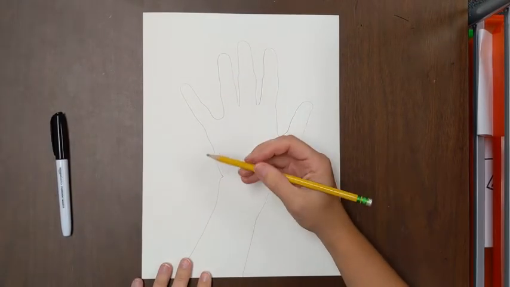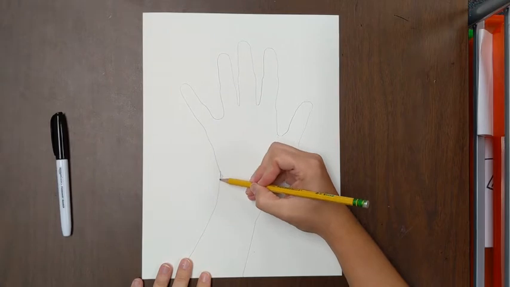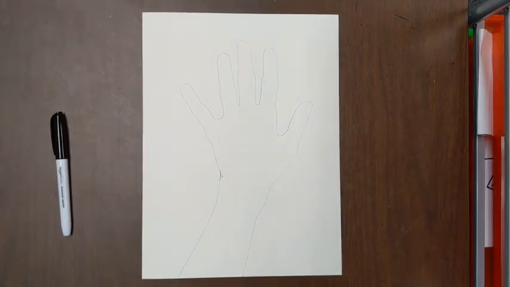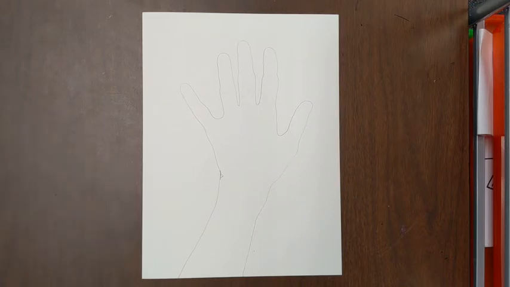I know it's hard to see right now, but you can see the edges of my hand a little bit here. It's kind of hard to see in pencil, but here's the thing. Do not trace your hand at all in marker. That stays pencil. It needs to stay pencil.